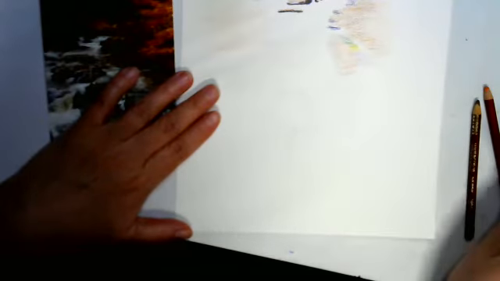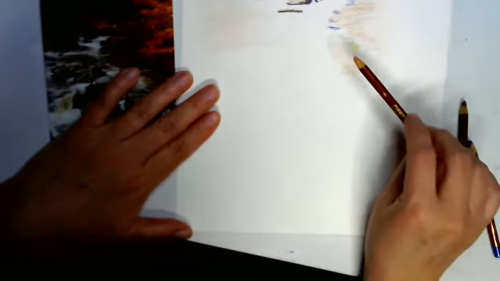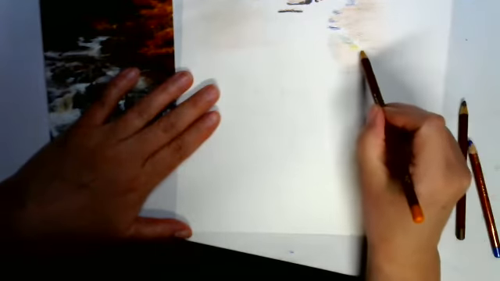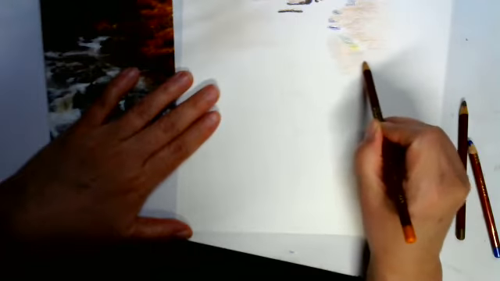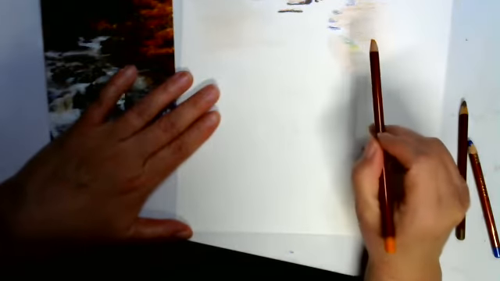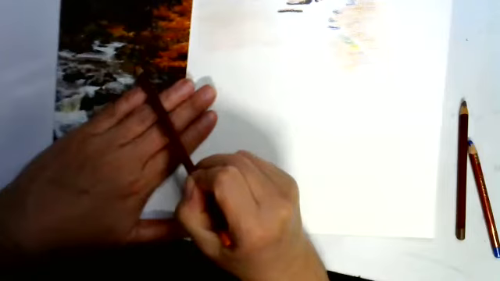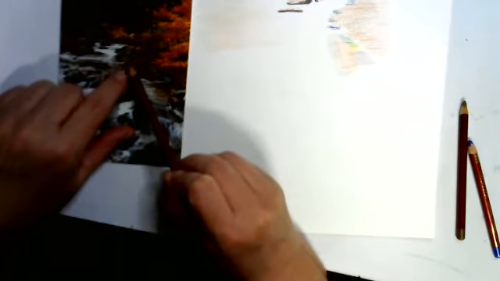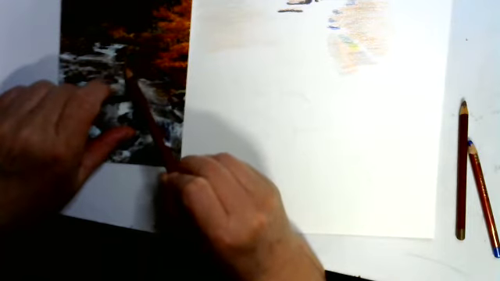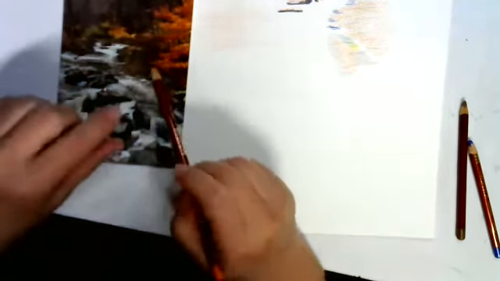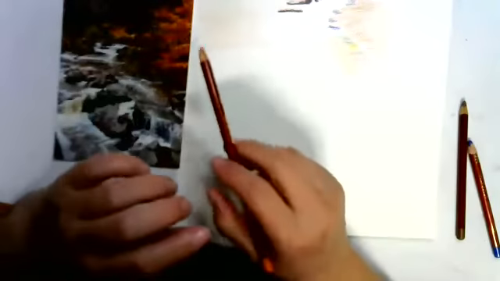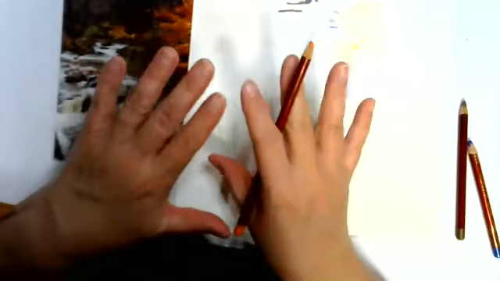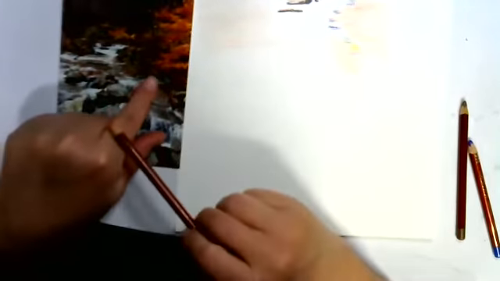You're adding to the blue and orange, blue and yellow also. I added just a little bit of yellow over here because I'm seeing a little bit of a green and yellow cast over here. You may not see that on yours, but my eyes might be seeing something differently than yours. And you do what you see. Remember that always.